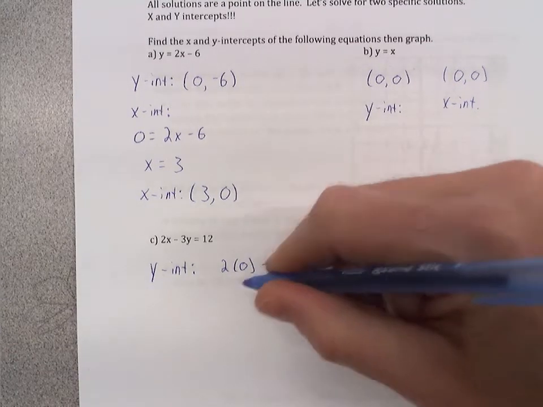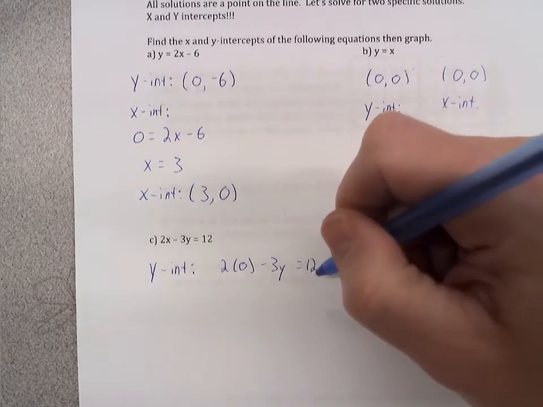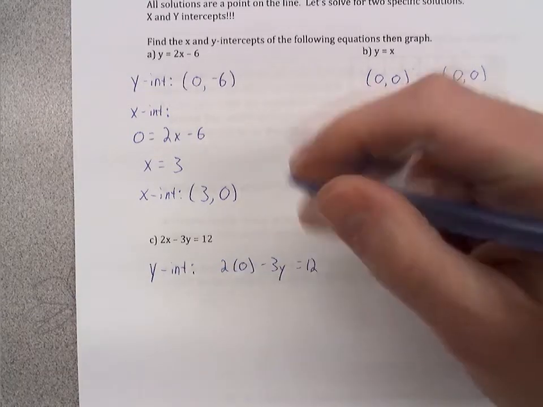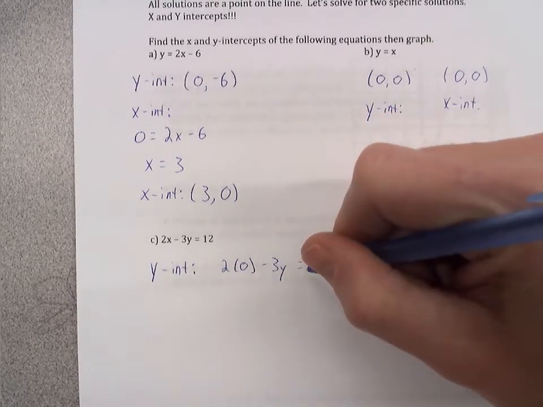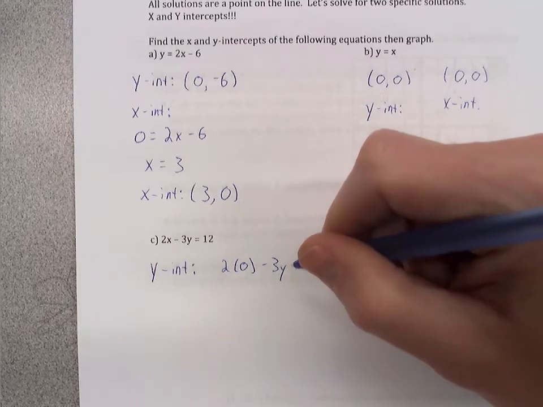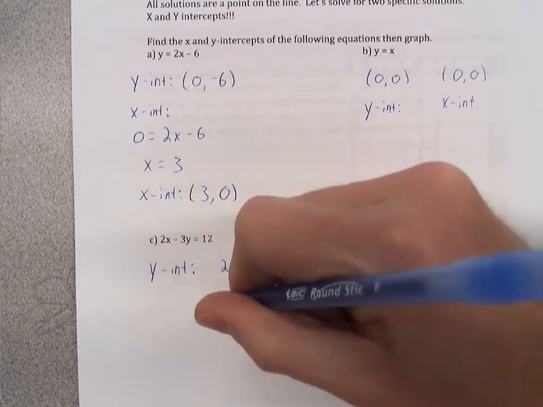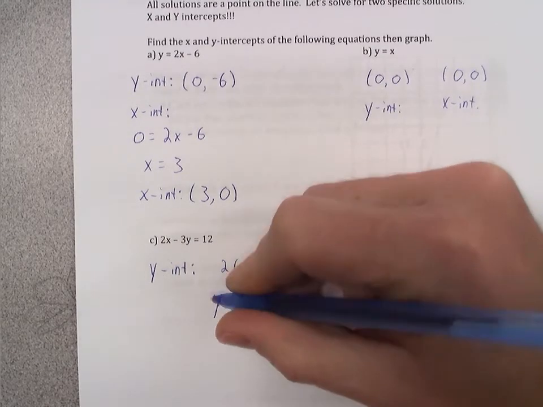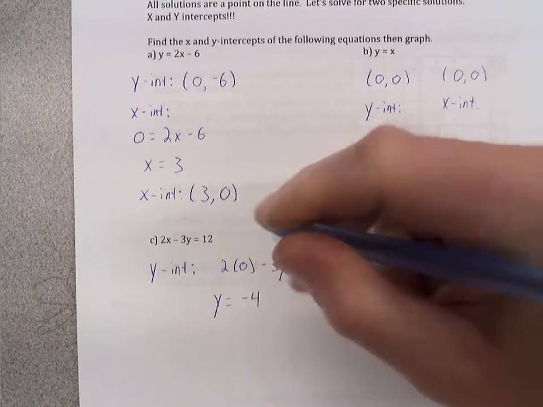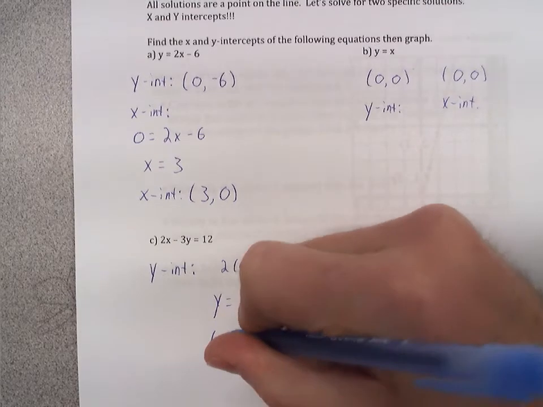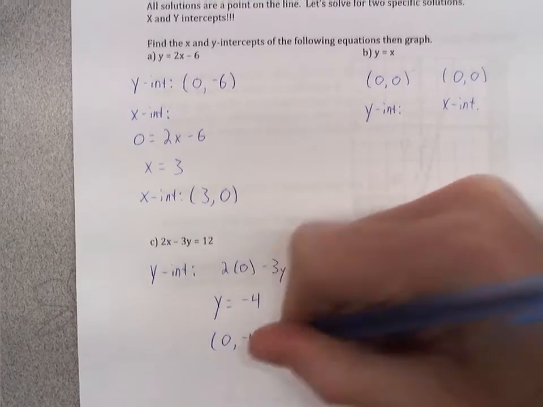And then I'm going to rearrange the equation, solve. Let's see, 2 times 0, obviously 0. So I've got negative 3y equals 12. I can divide both sides by negative 3. And so y will equal negative 4. So therefore, the coordinates for the y-intercept are 0, negative 4.